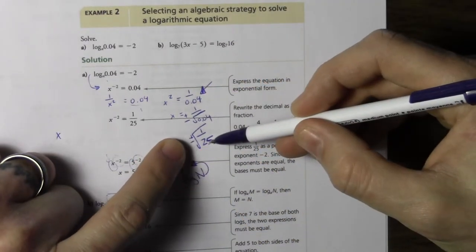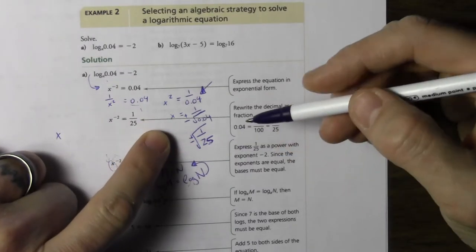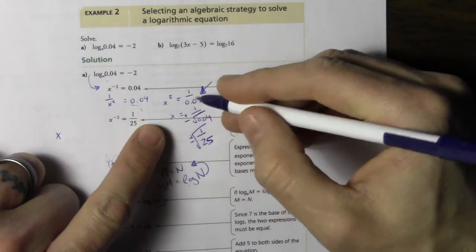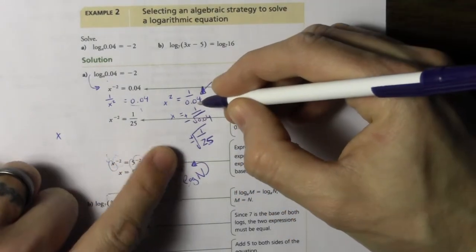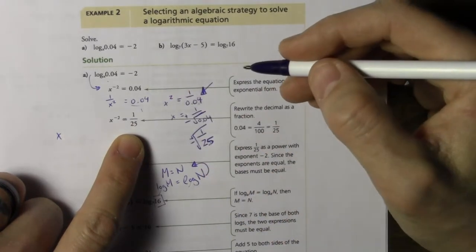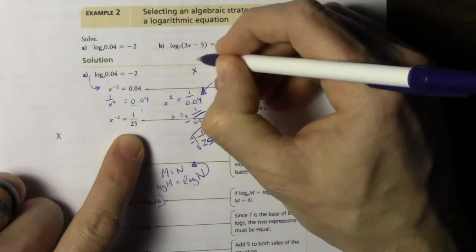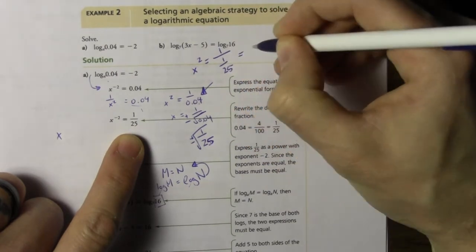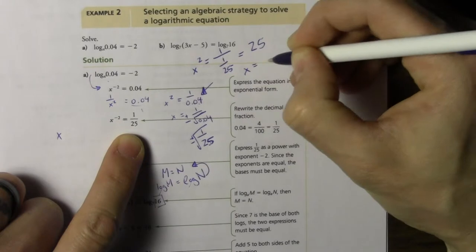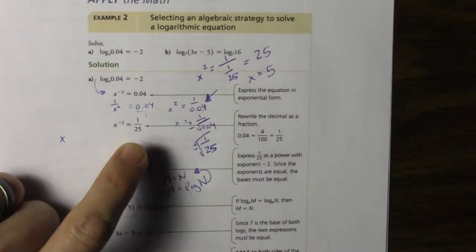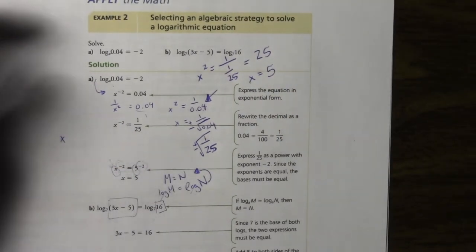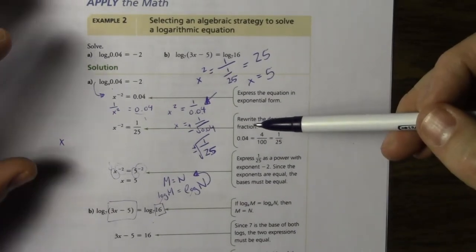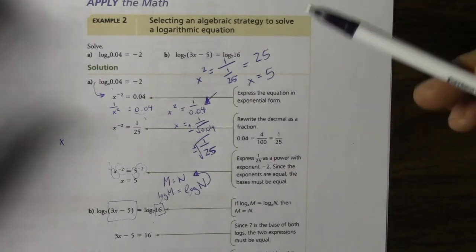No, this is the same answer. If you take the square root of that, 0.04 is 1 over 25, right? So x squared is equal to 25, so x is equal to 5. It's the same. If you were to just do that on the calculator, you'd also get 5. So either way is the same.